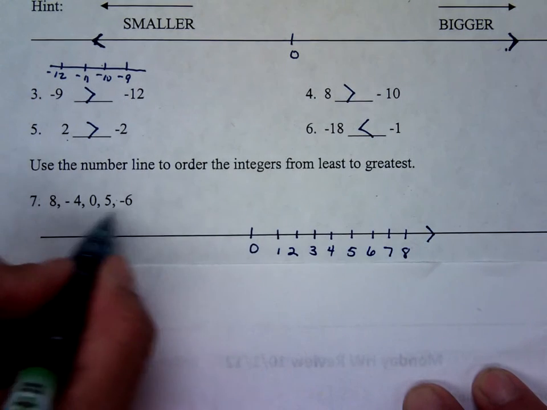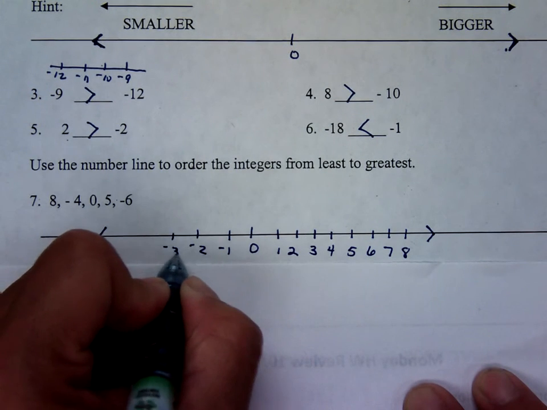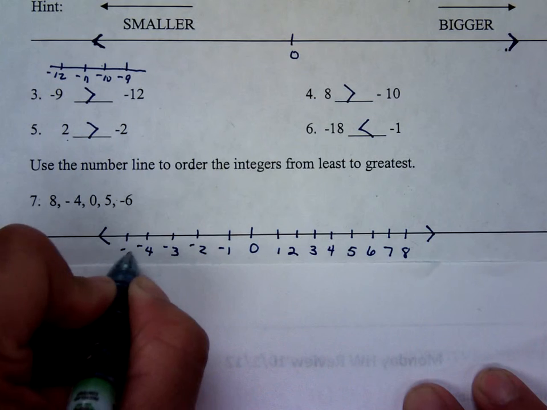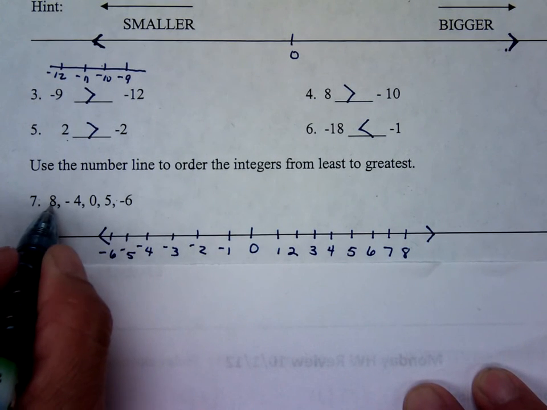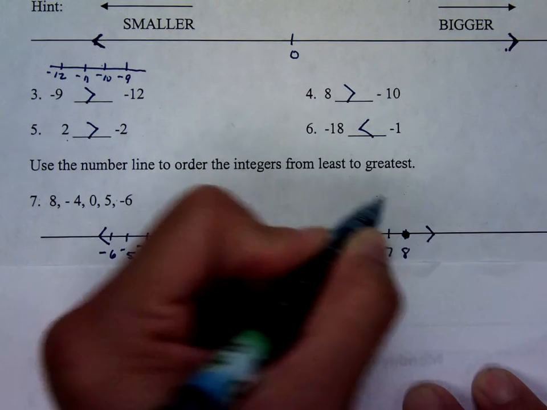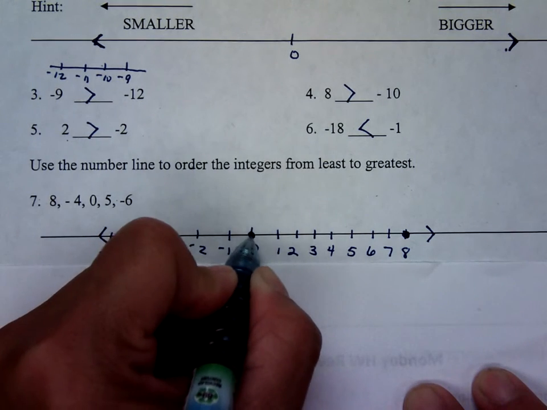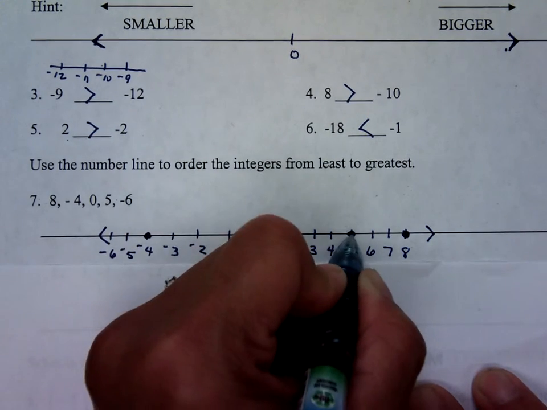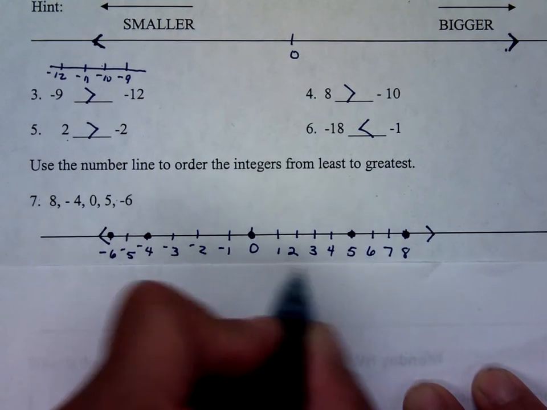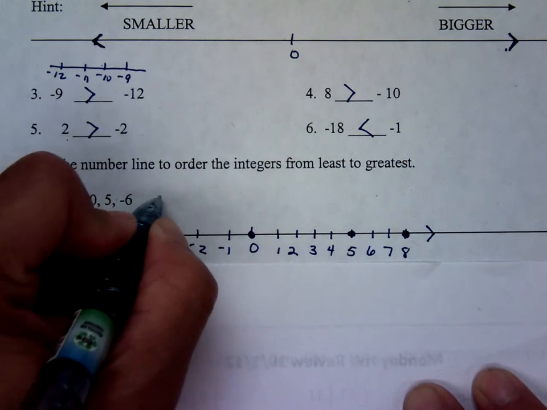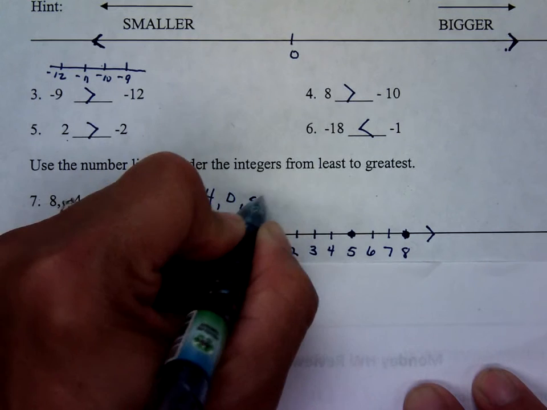And my lowest number is negative 6, so it'll be negative 1, negative 2, negative 3, negative 4, negative 5, and negative 6. Then you put a dot above each number. I'm going to graph negative 4, 0, 5, and negative 6. Once you have this on the number line, you just read it left to right because that's least to greatest.